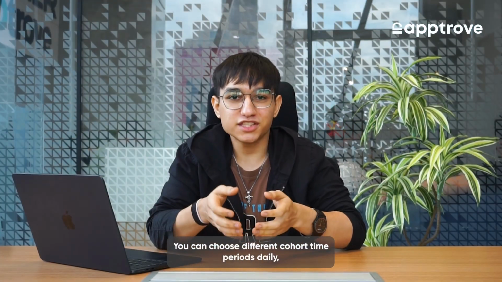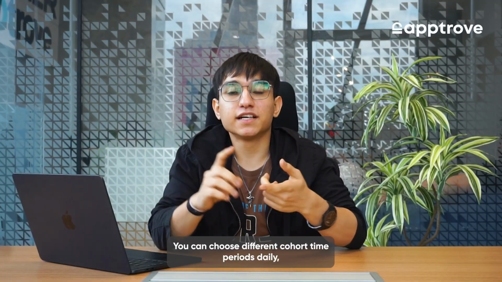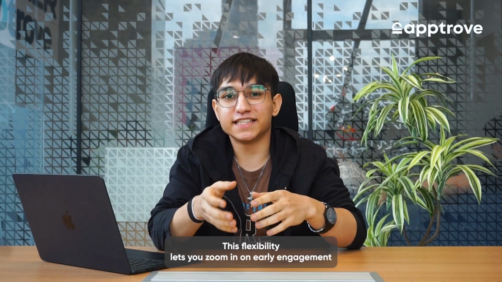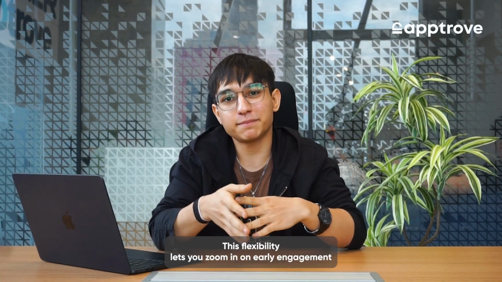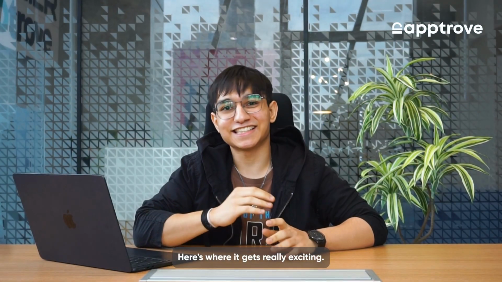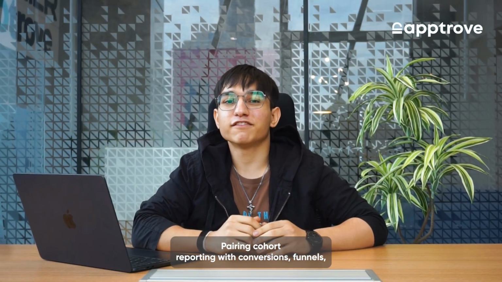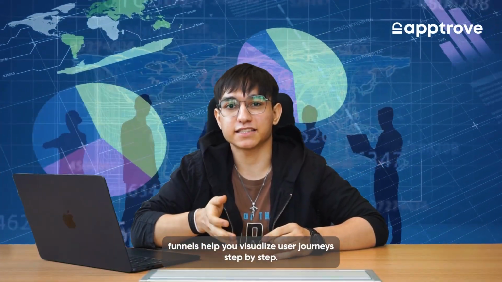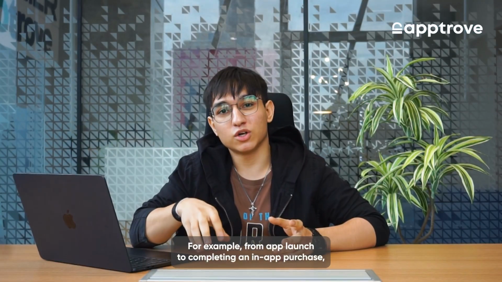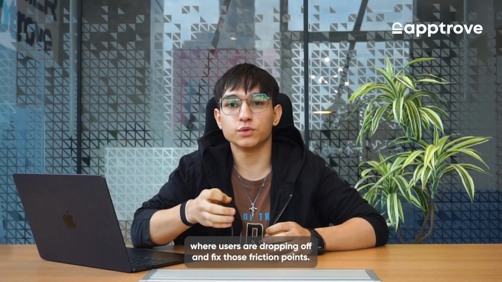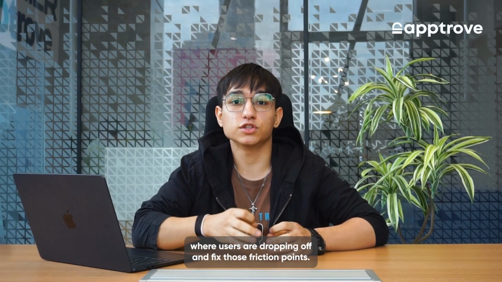With Apptrove, you can choose different cohort time periods: daily, weekly, monthly, even hourly. This flexibility lets you zoom in on early engagement patterns or zoom out to see long-term trends. Here's where it gets really exciting: pairing cohort reporting with conversion funnels. Funnels help you visualize user journeys step by step. For example, from app launch to completing an in-app purchase. By combining funnels with cohorts, you can identify exactly where users are dropping off and fix those friction points.